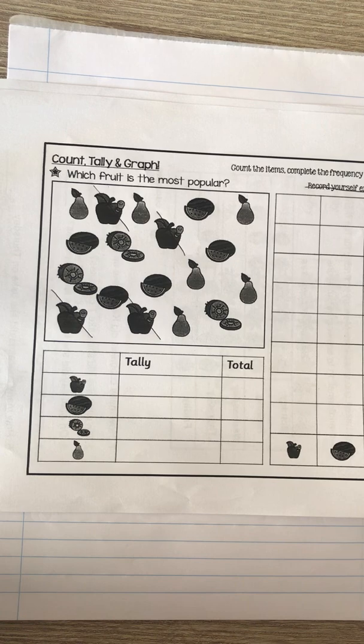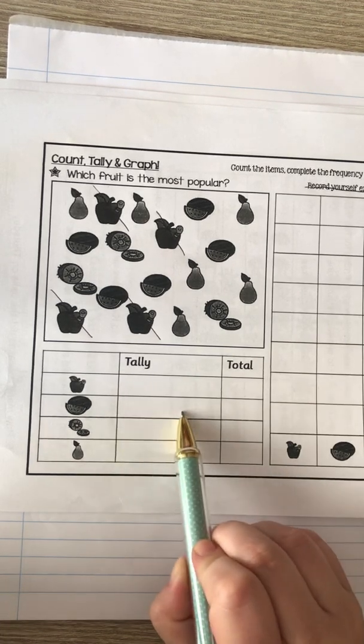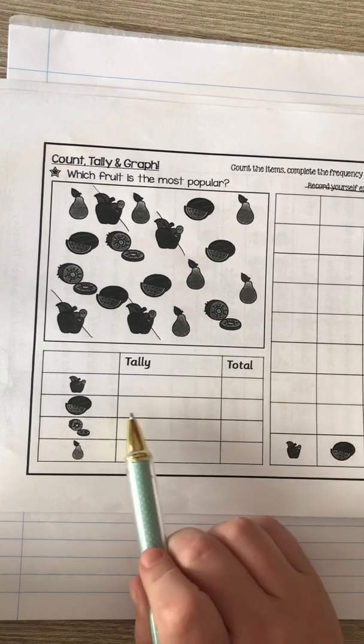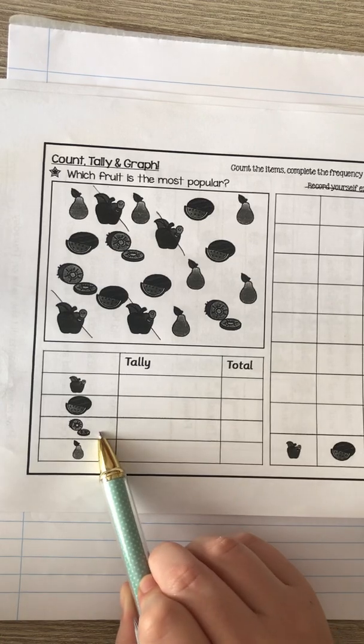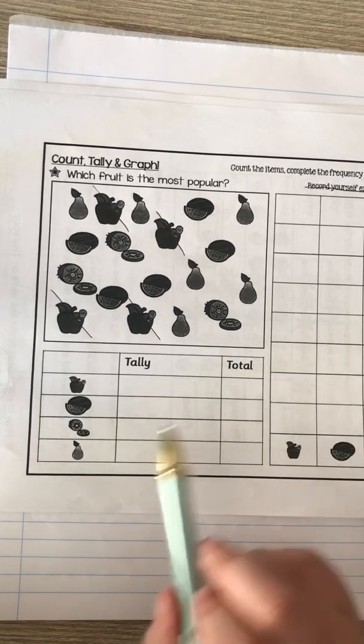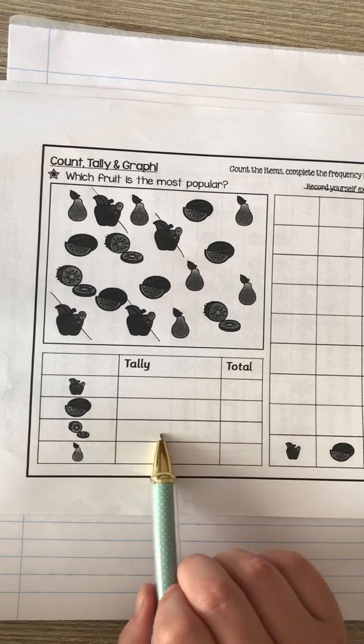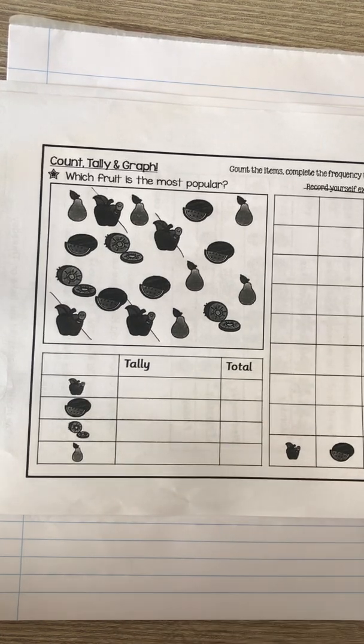Okay, next one. Watermelon. Count how many watermelons there are. Write the tally marks for however many watermelons there are, and then write the total. Remember, with tally marks, the 5 looks different. You don't just make 5 sticks. The 5 binds them together. Remember that. Good. Then count the, I'm guessing this is kiwis, so count the kiwis. Write in tally marks how many there are, and then write the total as a number.